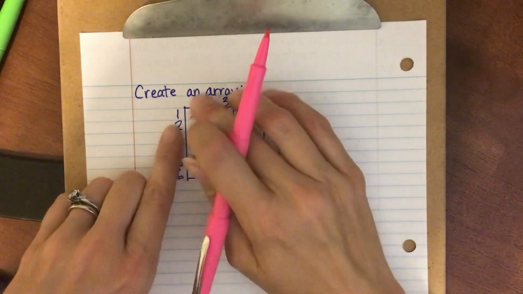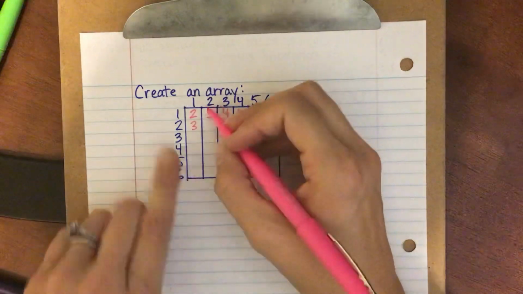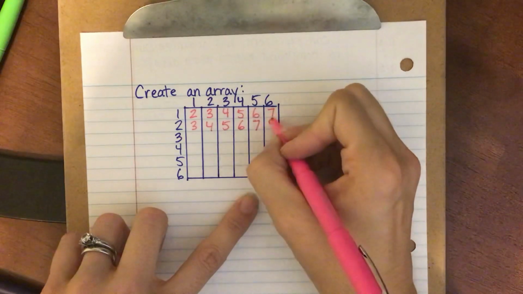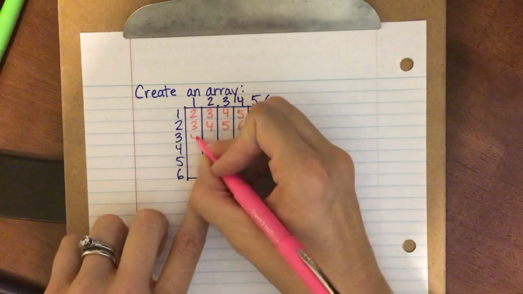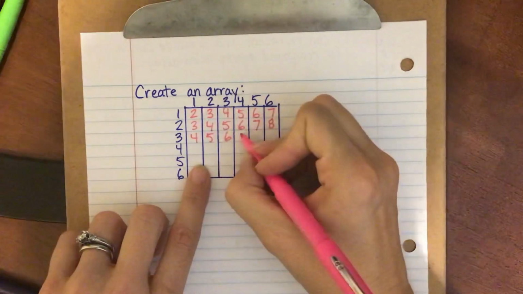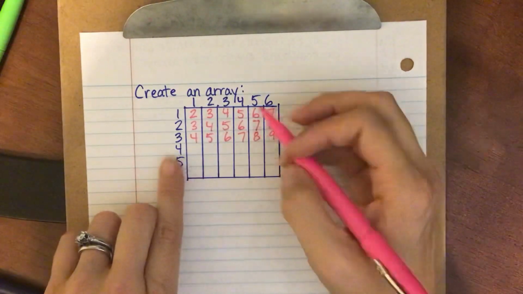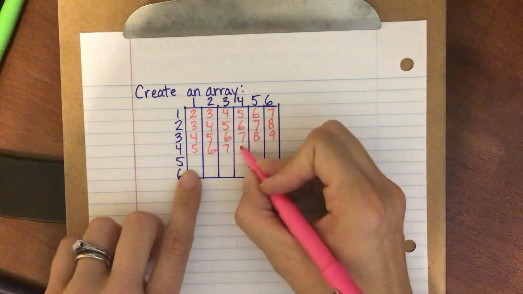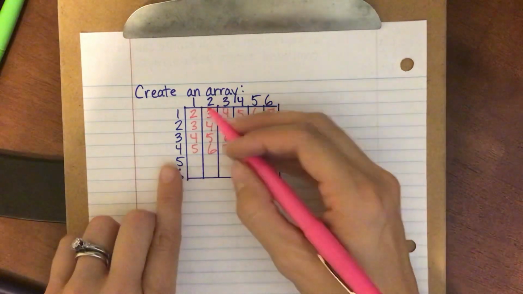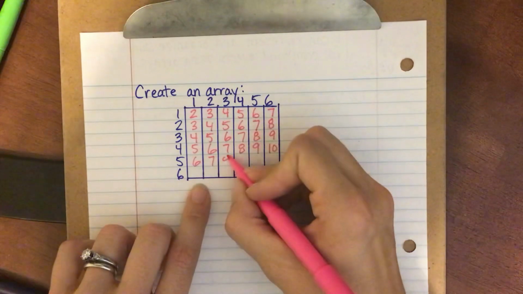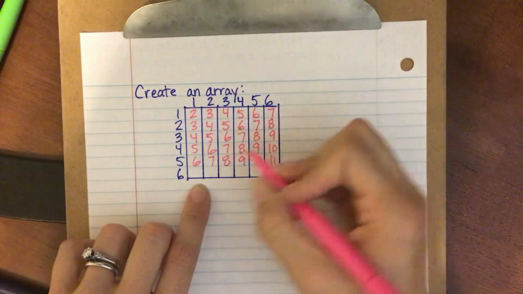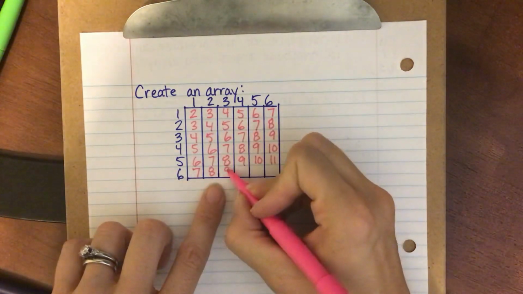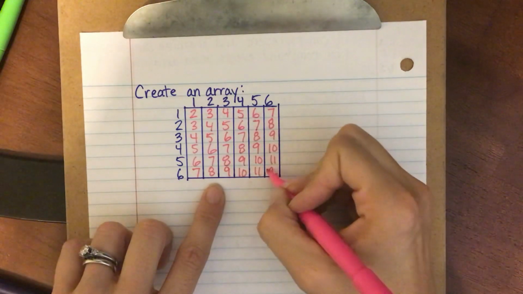Now the next row, 2 plus 1 is 3. 2 plus 2 is 4. 2 plus 3 is 5, and so on. And then 3 plus 1 is 4. This is 5, 6, 7, 8, 9. And then we have this. 4 plus 1 is 5, 6, 7, 8, 9, and 10. Okay, this is 6, then 7, 8, 9, 10, 11. 6 plus 1 is 7, then 6 plus 2 is 8, 9, 10, 11, and 12.